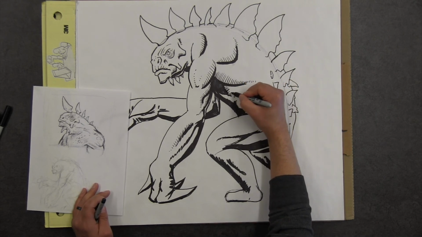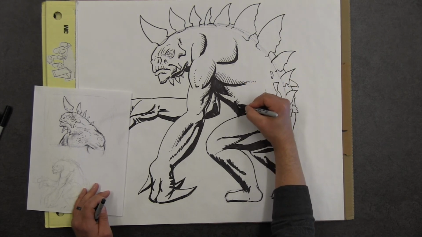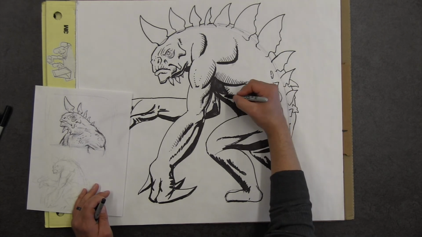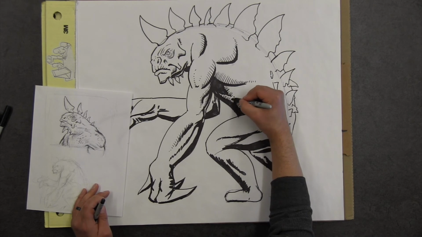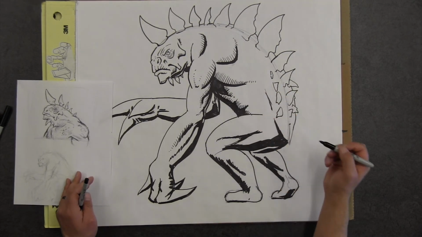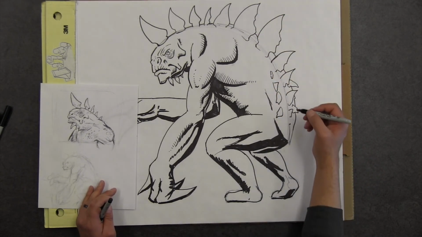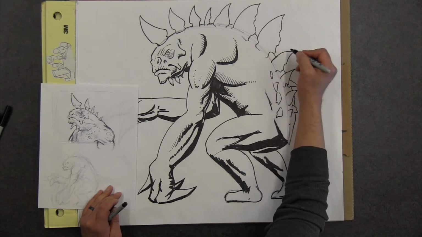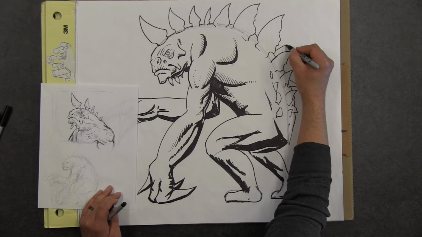Almost done here with our sci-fi creature. Just throwing in some lines here. Kind of like that look. We got some detail work to do on our spikes. I'm going to start to throw in a little bit of some more spikes back in here.